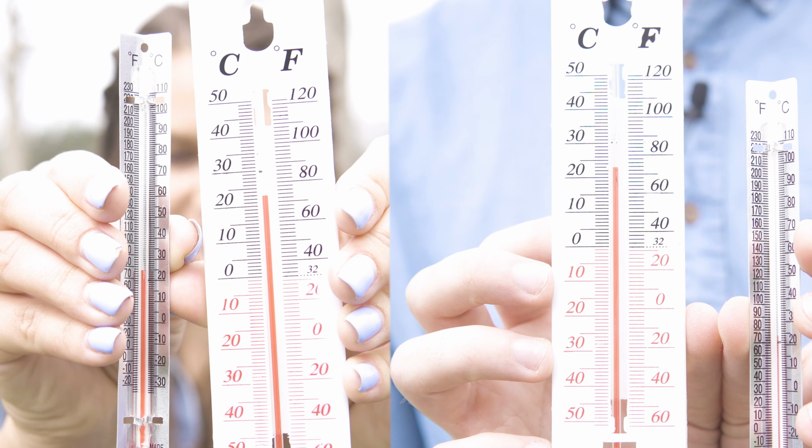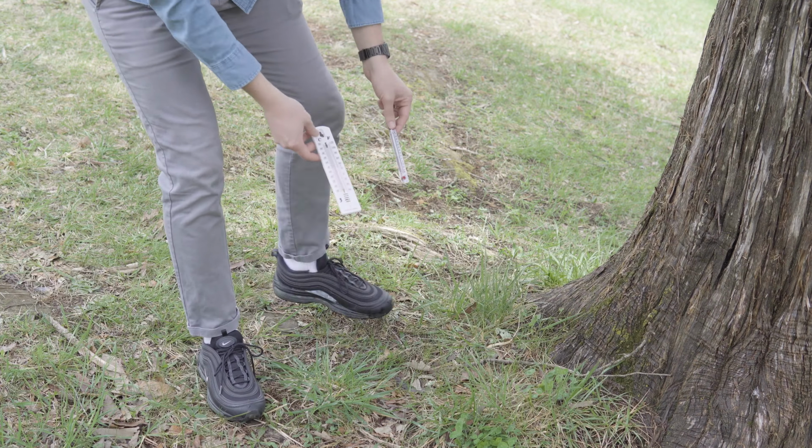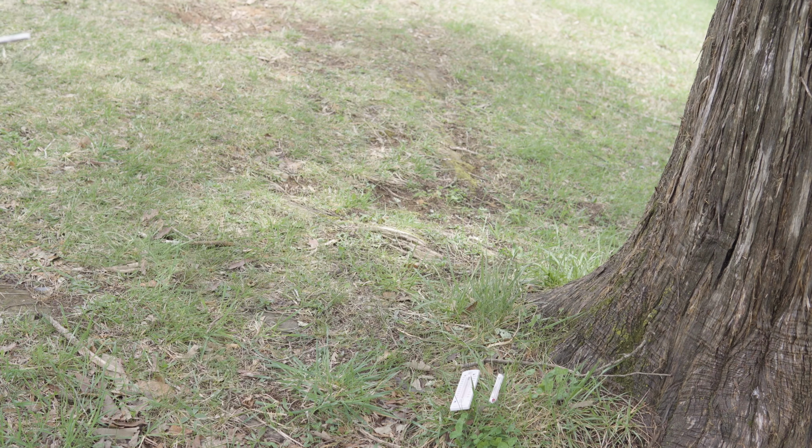Now that you've waited a little bit, record the temperatures from your thermometers in the sun column of Table 1. Place all thermometers in the shade or away from a lamp. Leave 2 to 3 minutes for them to adjust.